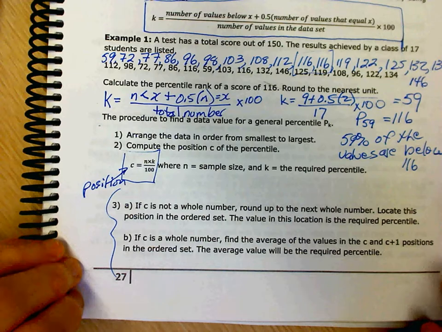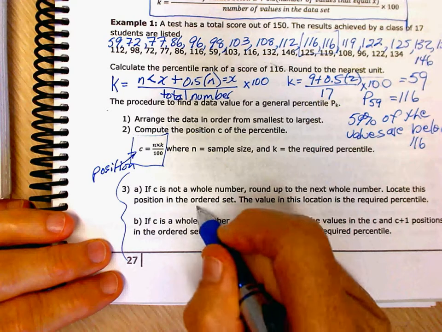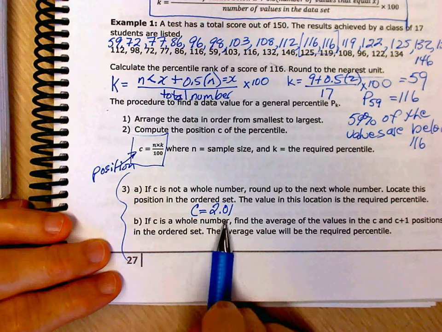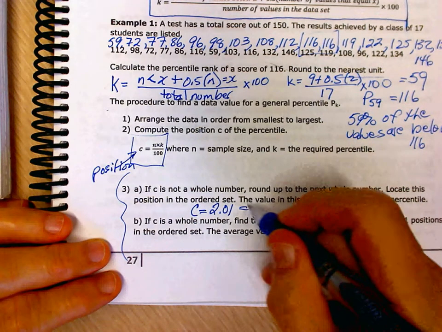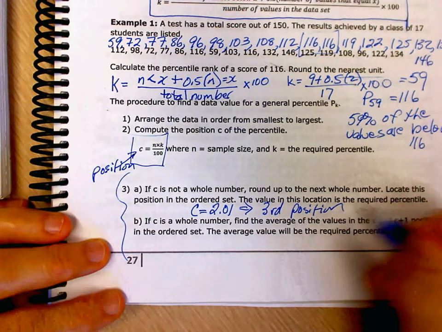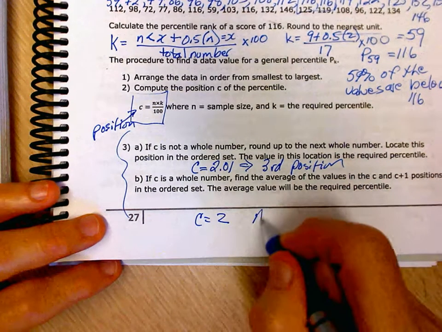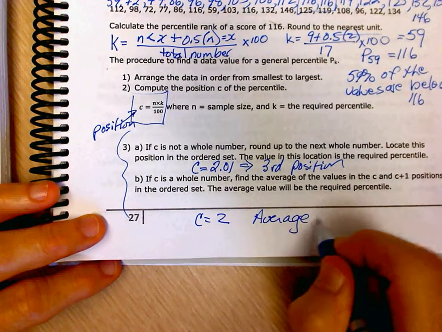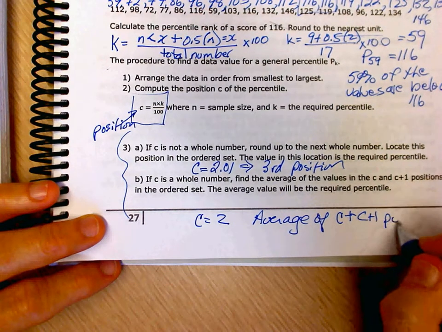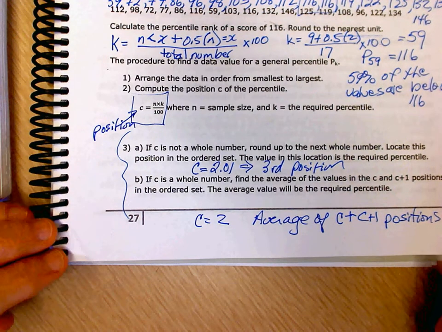So, what is this saying? If C is not a whole number, then round up. So, for example, if C is 2.01, even though it's only 2.01, then go to the third position. If C is equal to 2, then you're going to have to find the average of the C and C plus 1 positions. So let's do some examples of that.